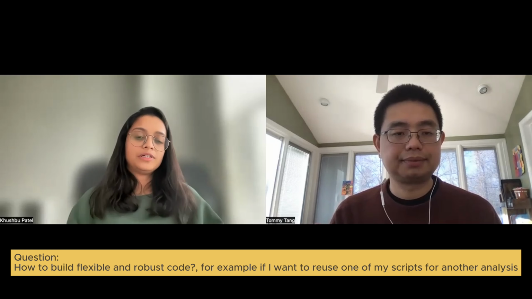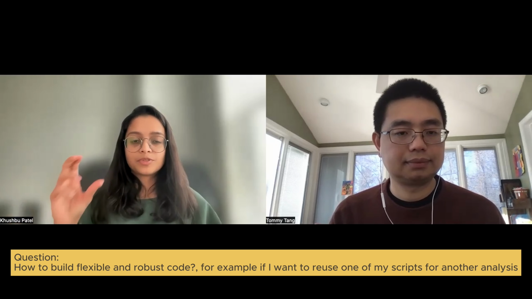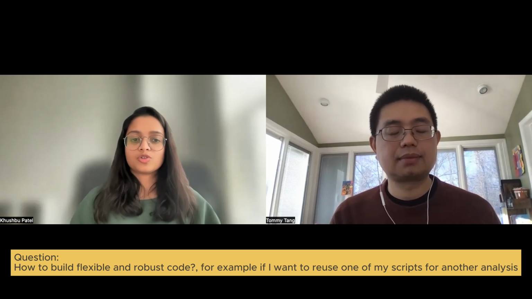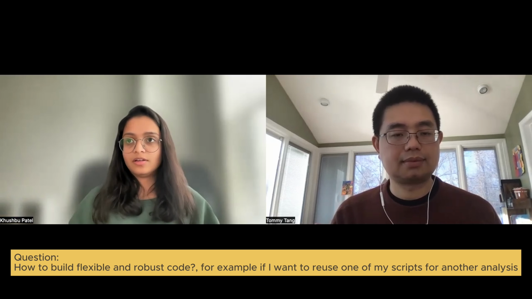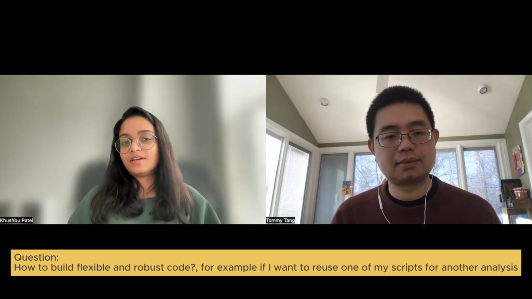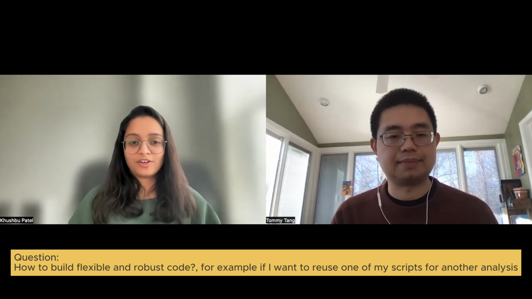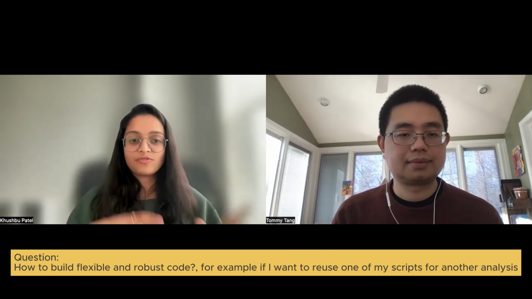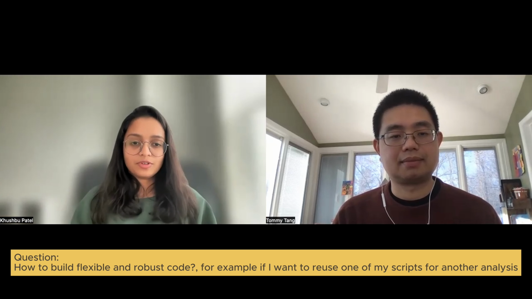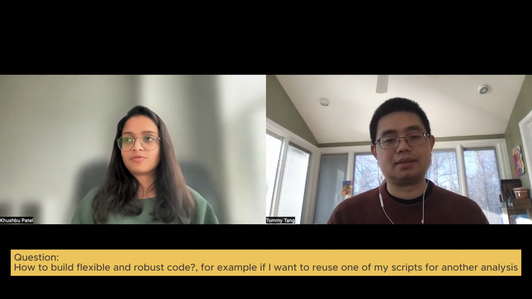If you don't want to build a snakemake pipeline, and you're just using a specific block of code, you can make it into a function and call or source that function and just run. Or if you are using that script many times, think about package creation, like creating a package with those functions or scripts. Yeah, I think those are some of the ways we could reuse the script for another analysis.